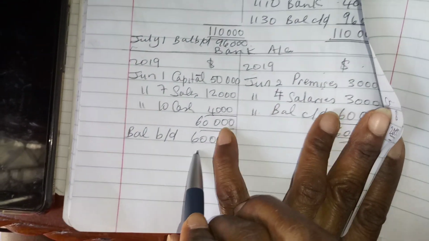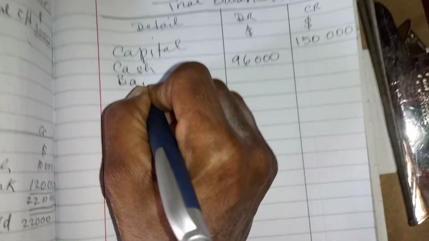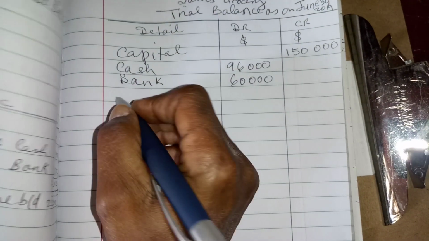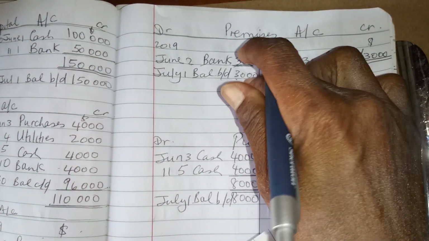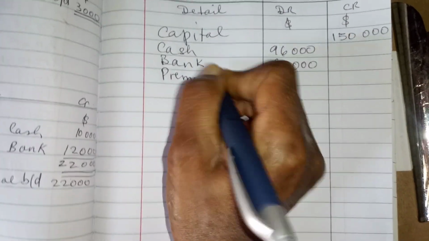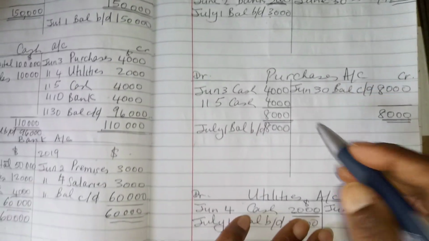So that's the same side that you should write the $96,000. Next, you have the bank account. It has a balance that you brought down. It's on the debit side. The side that it appears on is the same side that you write it. How much is it? $60,000. How much is the premises? Here's premises. It's an asset, 3,000, debit side. So you write premises, 3,000, debit column.